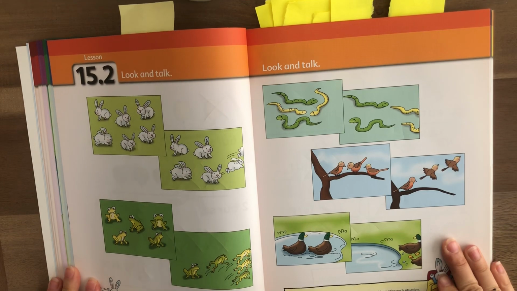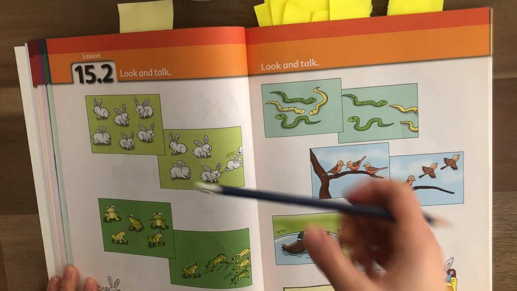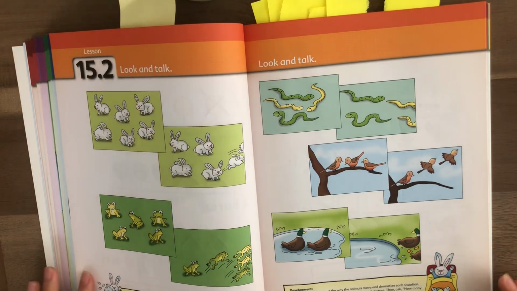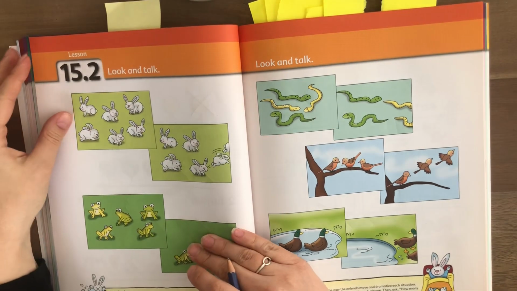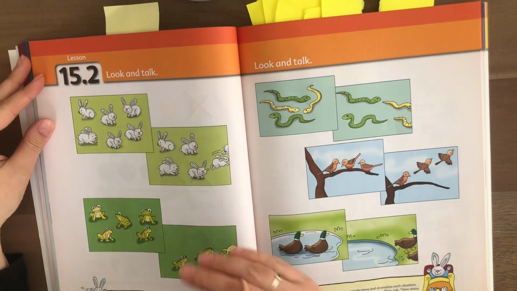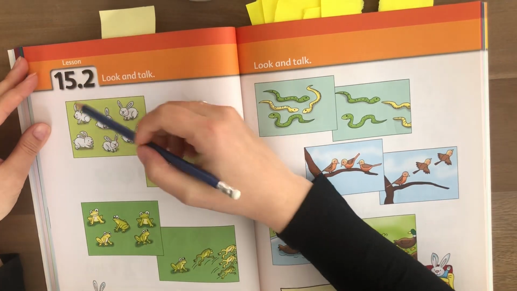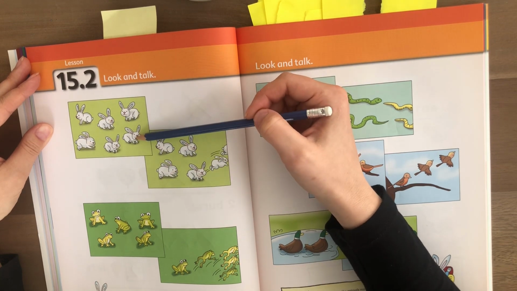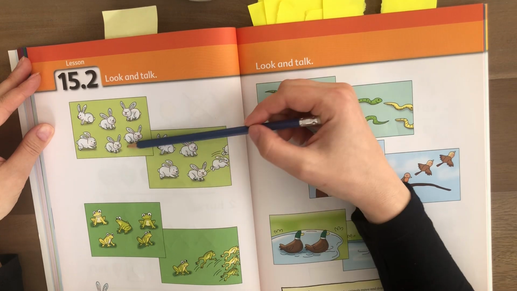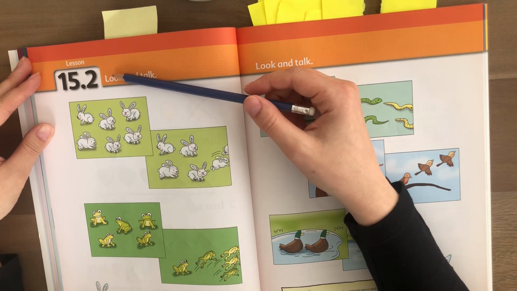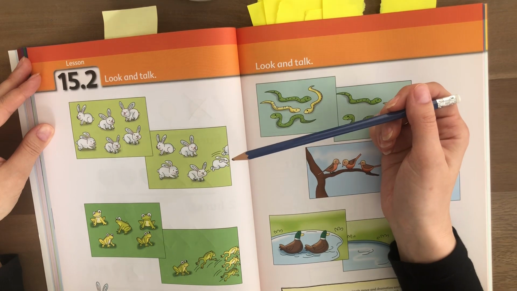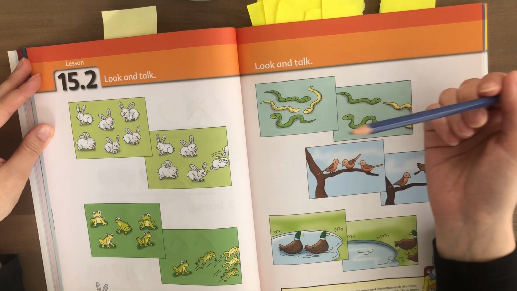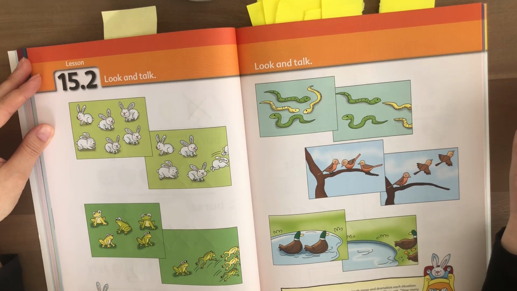Now on this page, we have a lot of different stories. We have 1, 2, 3, 4, 5 different stories. So let's look and talk about these stories. Let's look at the first story with the bunnies. Let's see, how many bunnies do we have to begin with? Let's count. 1, 2, 3, 4, 5, 6. We have 6 bunnies all together. Then some bunnies hop away. Look at the bunnies, they're hopping away. So after the bunny has hopped away, boys and girls, how many do we have left? Let's see.